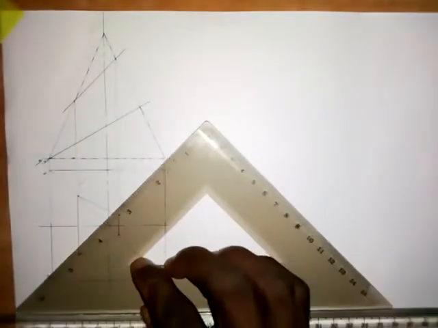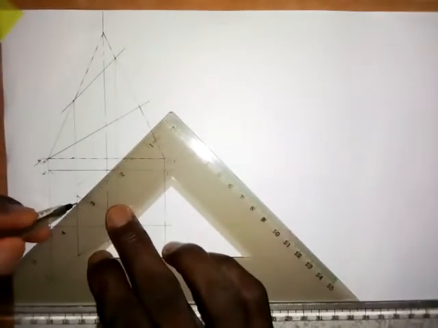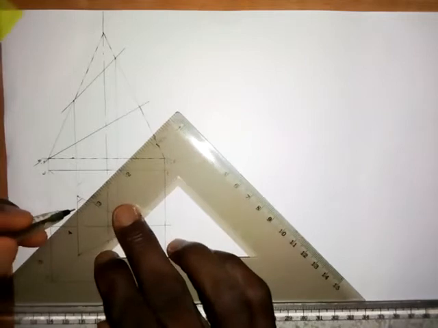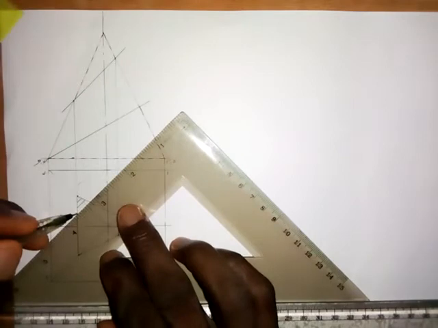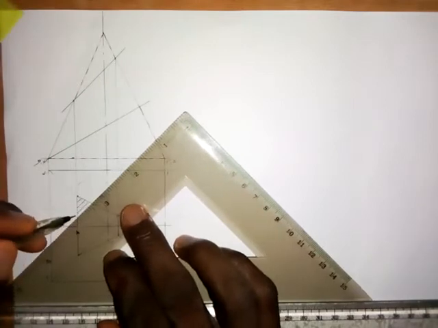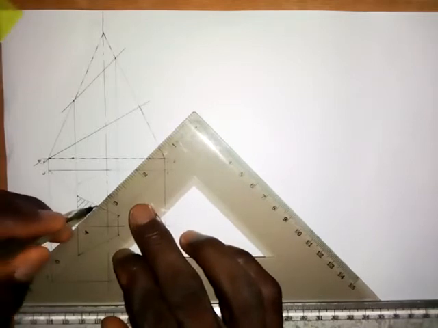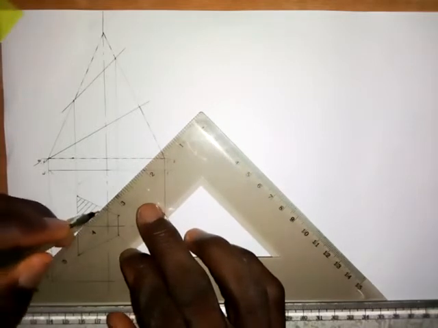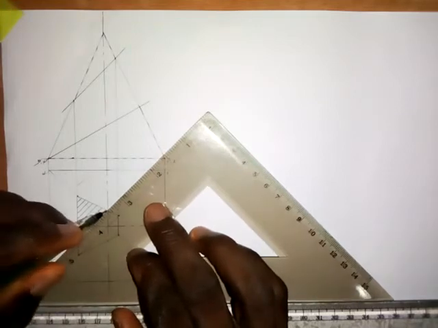All right, so we have to show the roughness of this surface. When you cut it, it should look rough. So you cut it to remove the upper part, so you see a rough surface. So we have to show it. So we use our 45 degrees set square to draw arching lines, which will be equally spaced as I'm doing here.